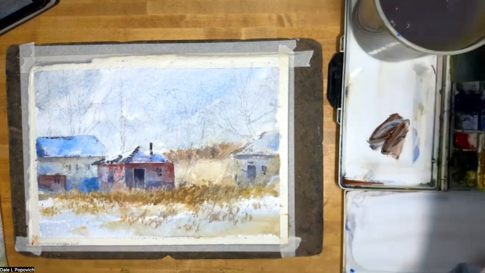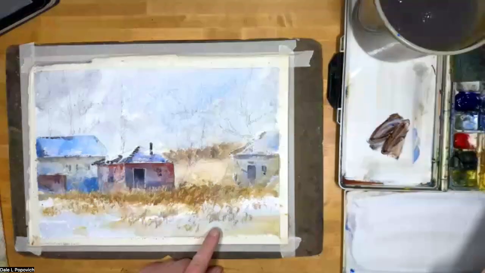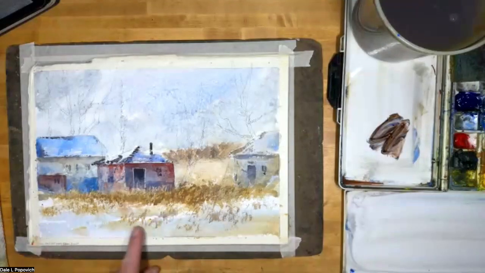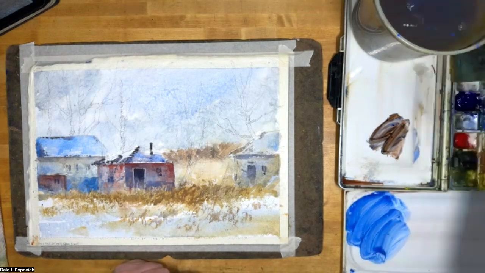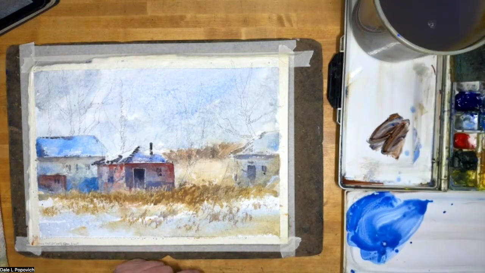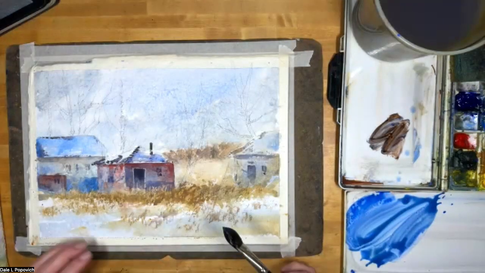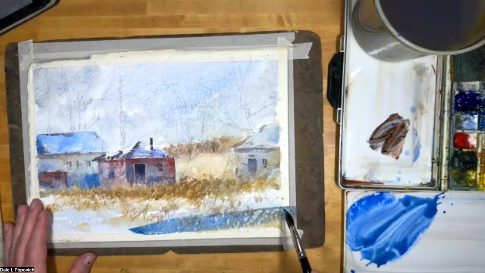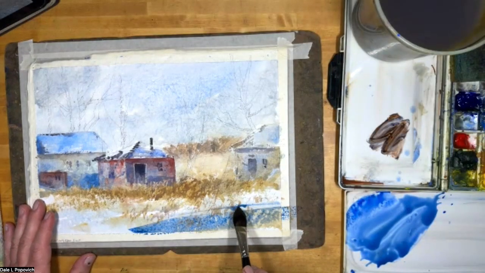Now, what I'm going to do, a little bit more dramatic, is I need to wash in the foreground a little bit more with a little bit more cobalt blue. And I'm going to add just a touch of the raw sienna to it to slightly gray it. And I'm going to go across the foreground here very quickly.